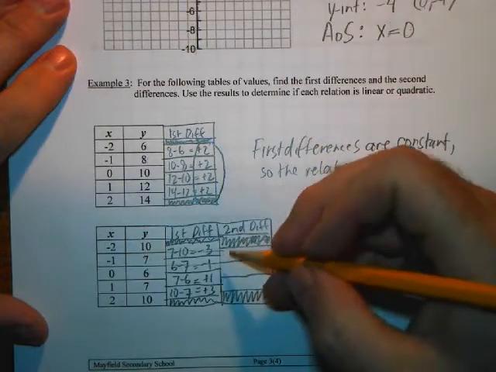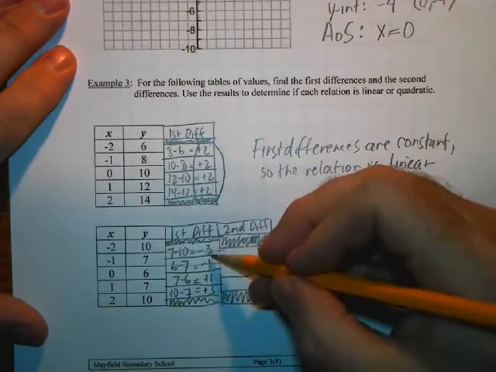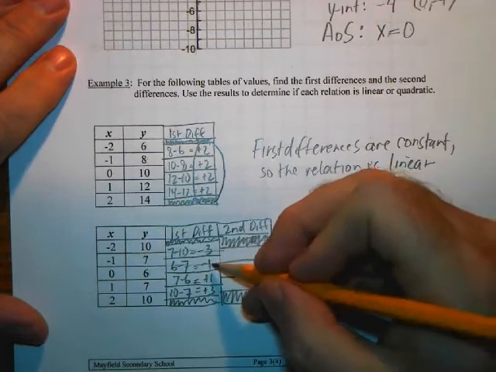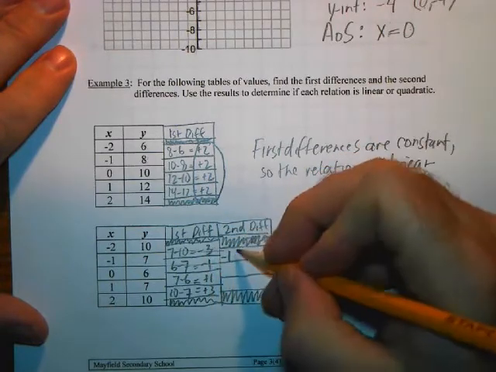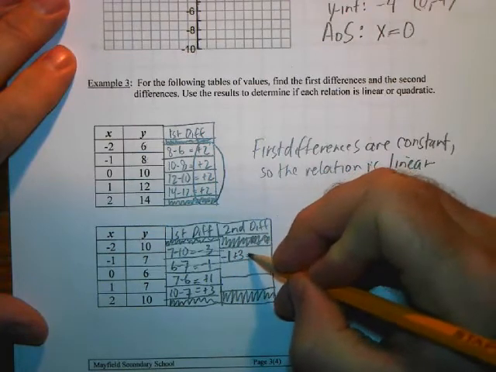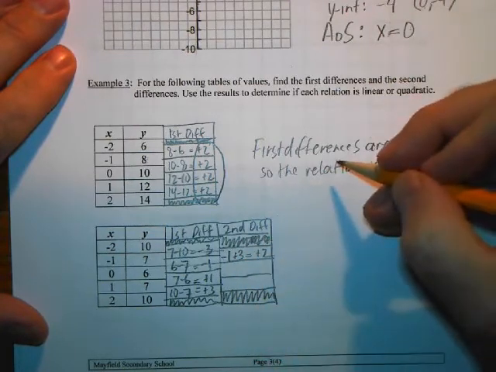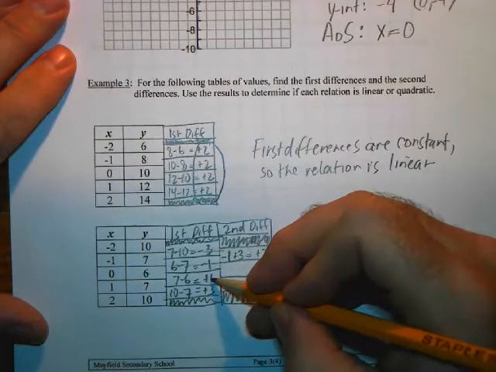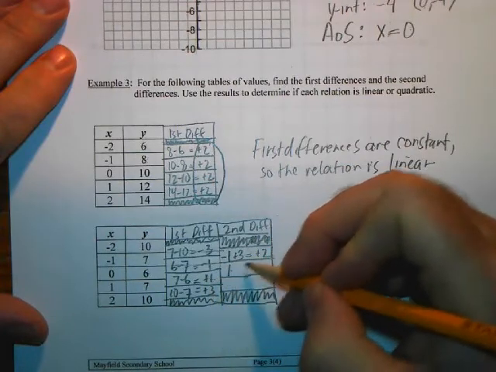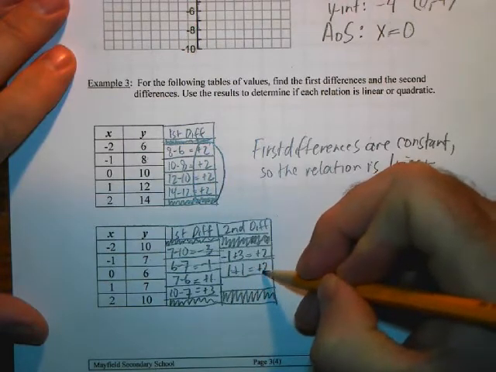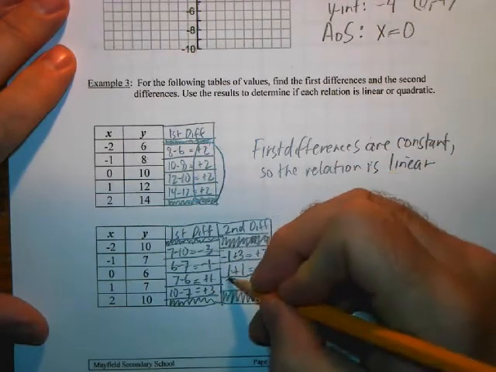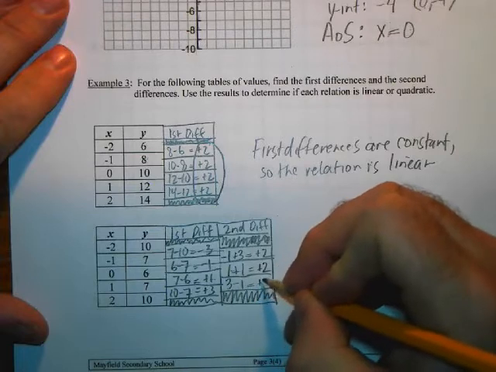This time instead of looking at the y values, we're looking at how these changed. So in this case, it's negative 1 minus negative 3, which is plus 3, equal to positive 2. Here I've got 1 minus negative 1, which is again plus 1, so that's positive 2. And then 3 minus 1 is also positive 2.